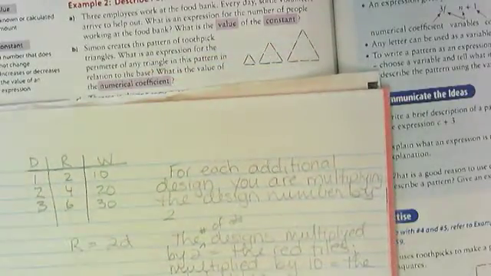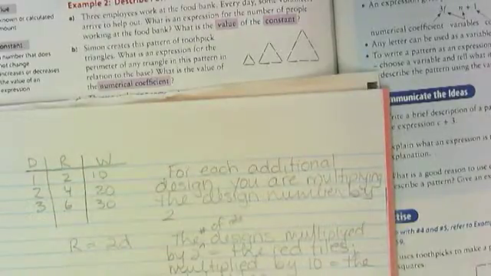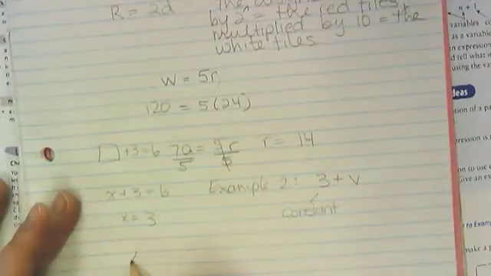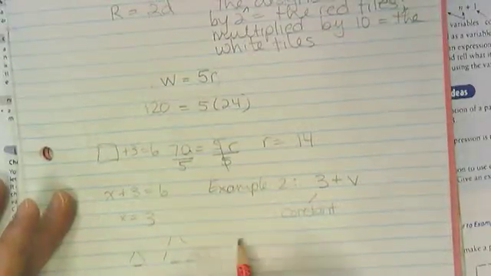Okay. Simon creates this pattern of toothpick triangles. What is an expression for the perimeter of any triangle in this pattern in relation to the base? Okay, so we have this one, and then we have this one, and then we have this one.